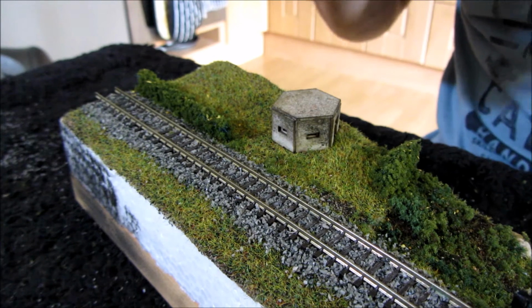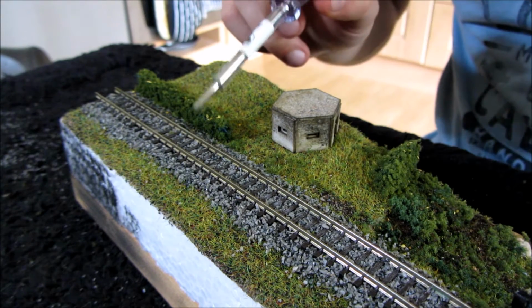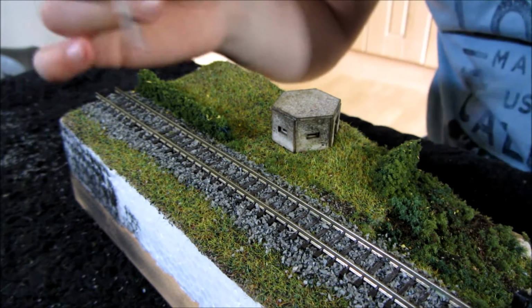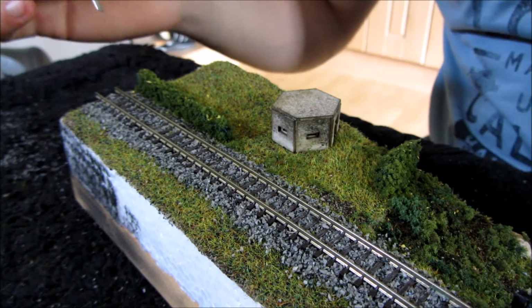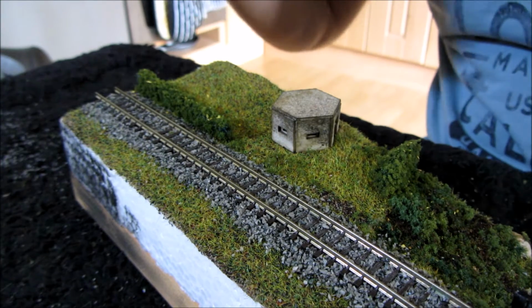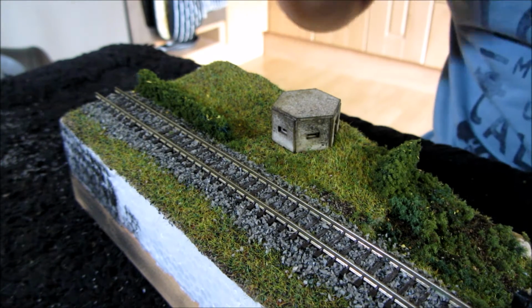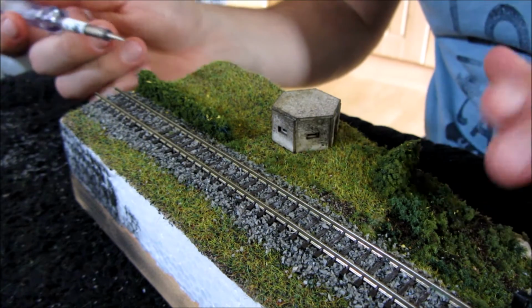So it's what I've done so far. I've built these hedges. You can see one here and one here. I've got a separate video on how I made those, which I will be putting up. I'm not sure which way around they'll be uploaded yet. But basically, these hedges are now stuck in place. That's where they're going to go.